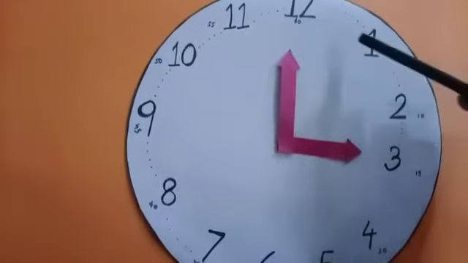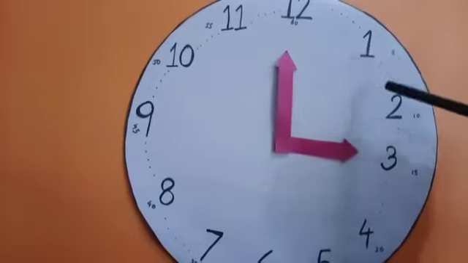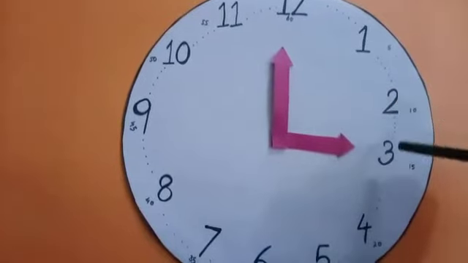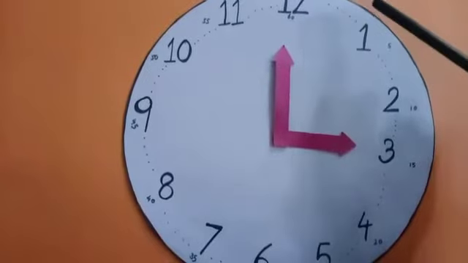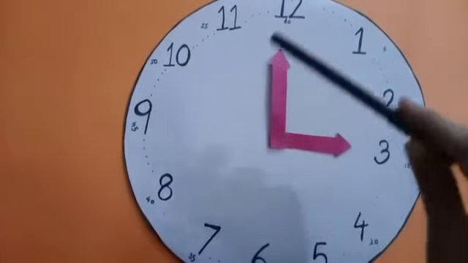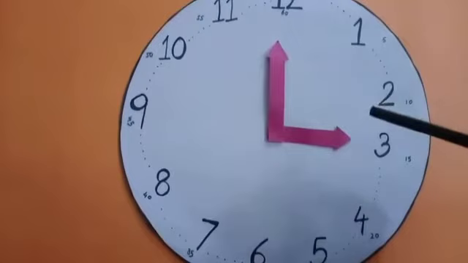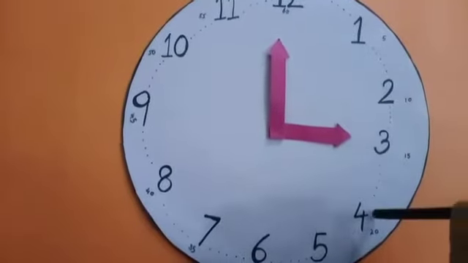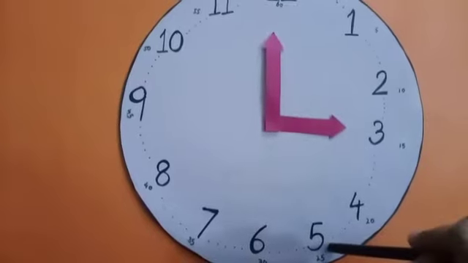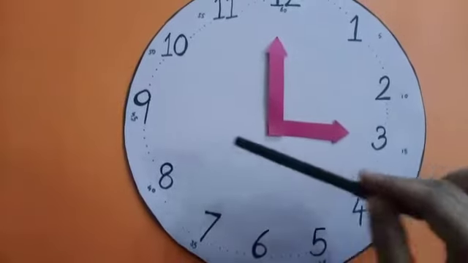Look at this. It's 5. 5 plus 5 is 10. 10 plus 5 is 15. And simply we can say that the clock follows the table of 5. Let's look at this. 5 2s are 10. 5 3s are 15. 5 4s are 20. 5 5s are 25. Same like this, we read the table of 5.